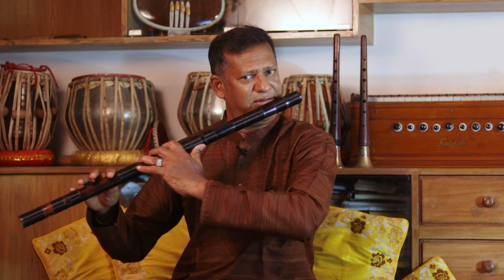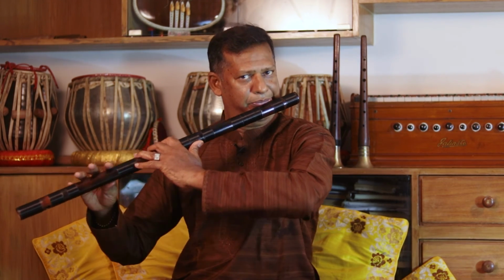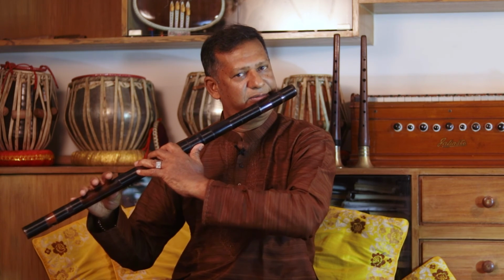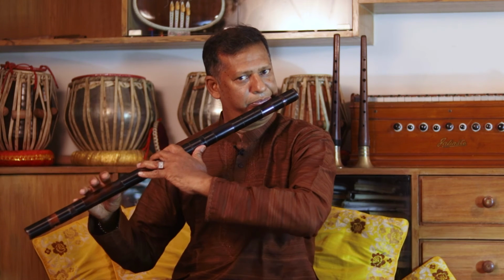Sa ni sa ni sa ni sa ni. And again for the sa, I need support from re. But the supporting note should be touched very slightly. As I say, just 1/8 of the note that you touch to make the gamak.